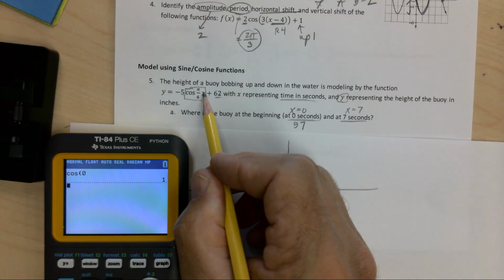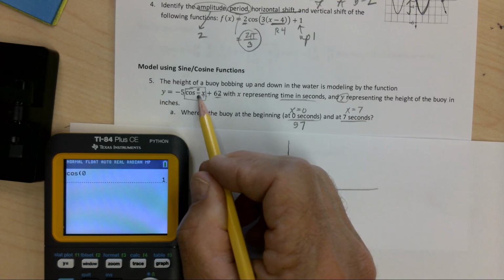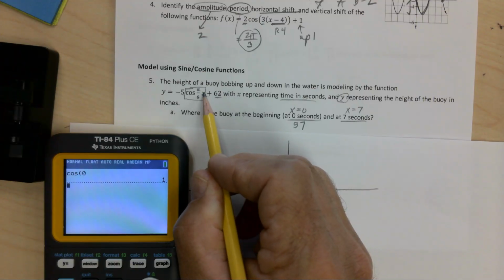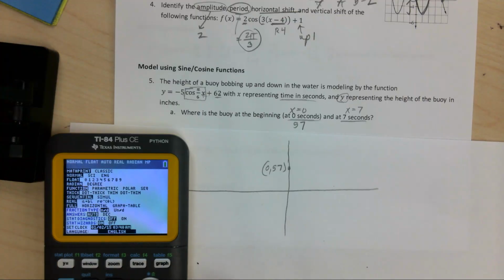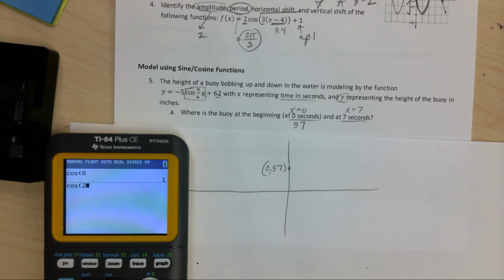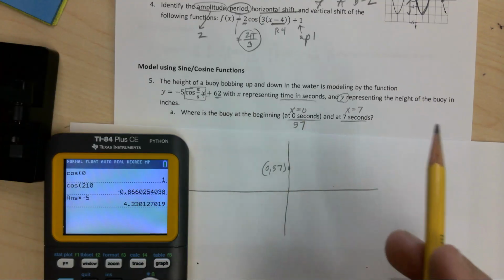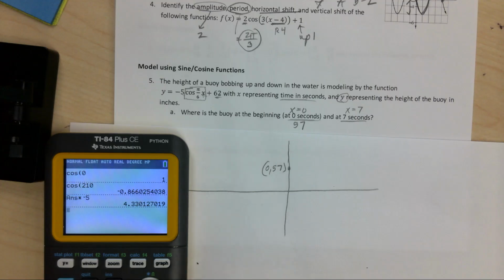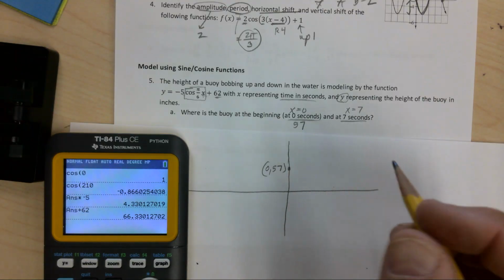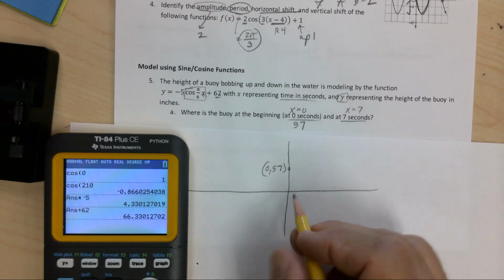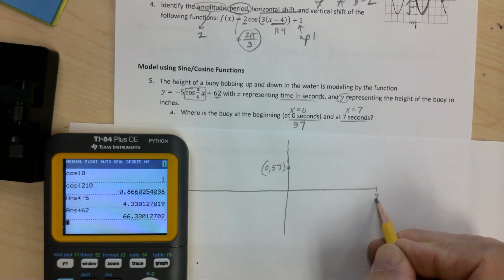So I see this. Now I can see that pi over 6 is 30 degrees. 30 times 7 is 210. So I'm going to go to my calculator because I'm using 210. I want degrees, clear that, cosine of 210, and then I'm going to multiply that by negative 5. That's 4.33 plus 62. So let's go ahead and add that to 62, and I get 66.33.